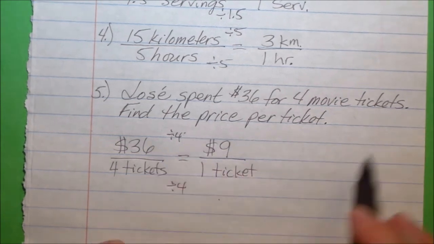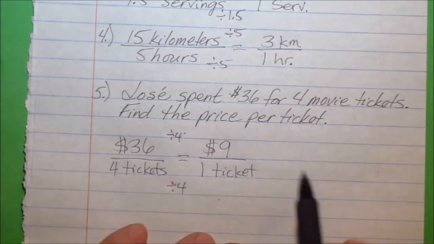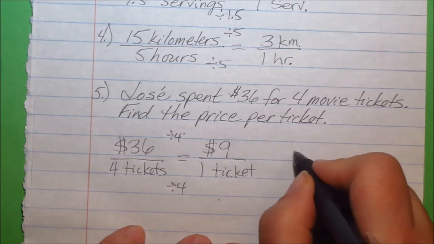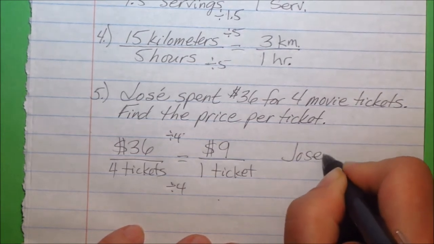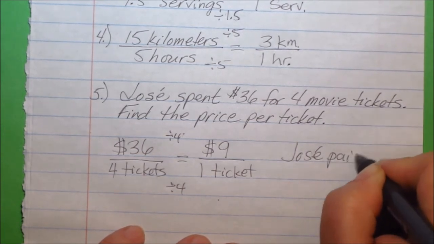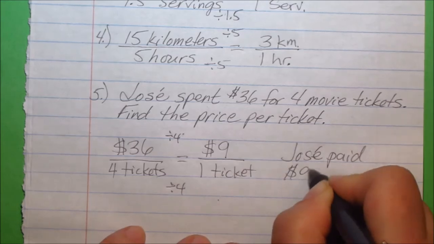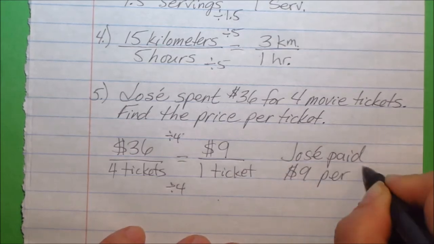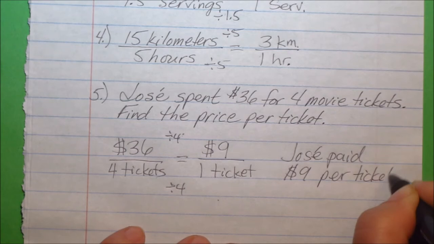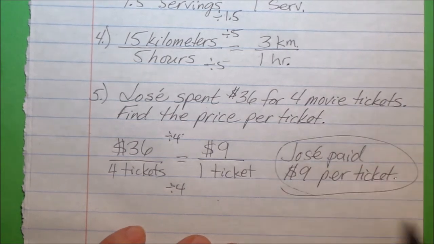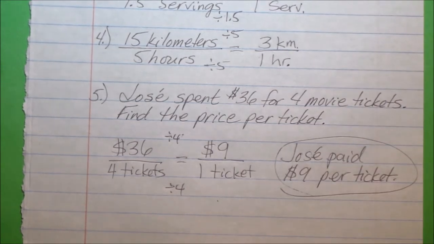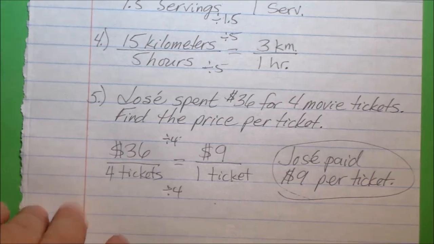Okay, but this is a word problem, so now I need to answer. It says find the price per ticket. Jose paid $9 per ticket. And that would be my answer to that problem. Okay, so that's your practice problems.